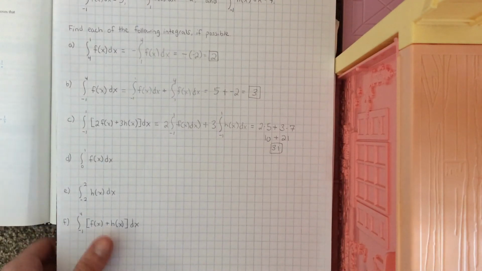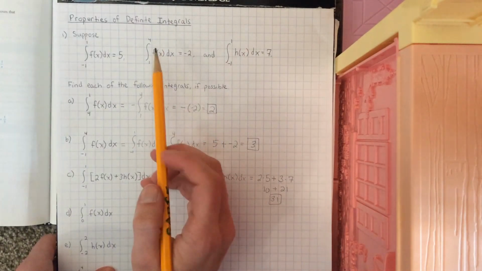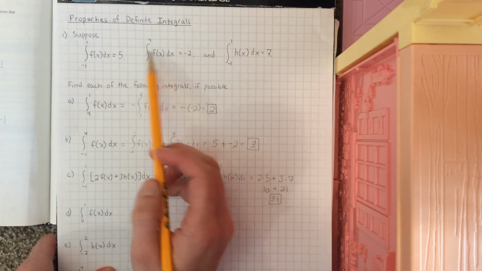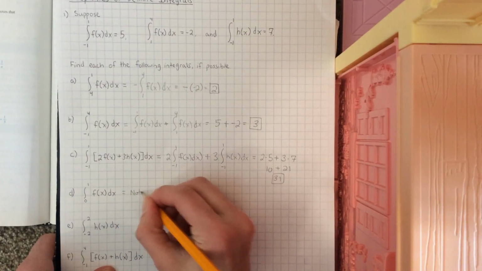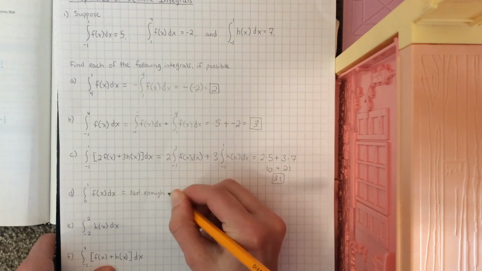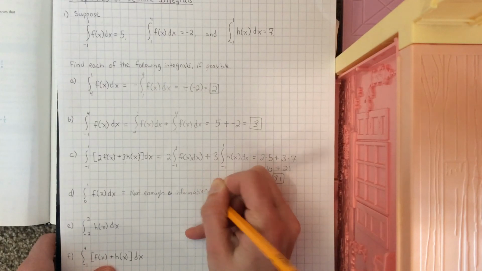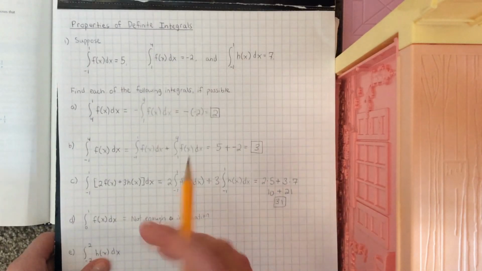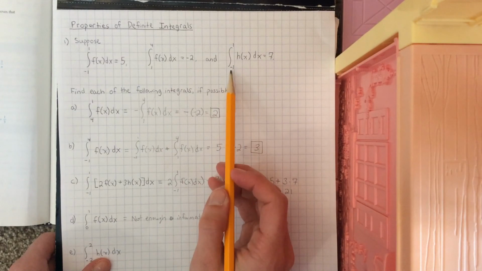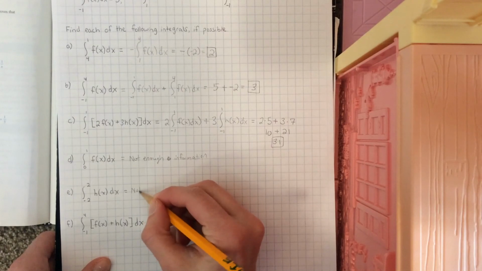All right, next one. The integral from 0 to 1 of f of x dx. These are my two functions of f of x dx. Neither one goes from 0 to 1, so I do not have enough information. I cannot answer that one. Let's see. E goes from negative 2 to 2 of h of x dx. Here's my h of x function, but my bounds are different. So again, I have not enough information.